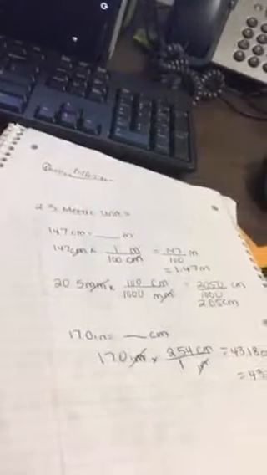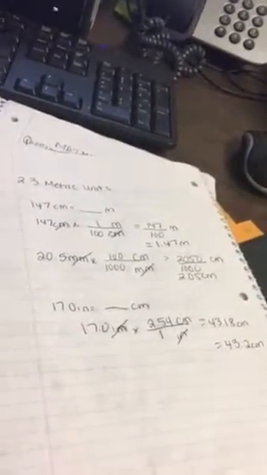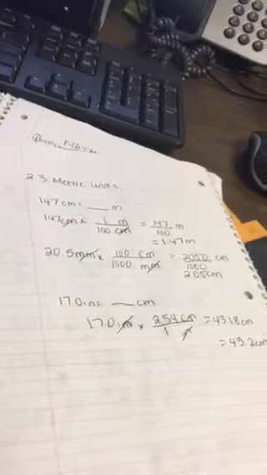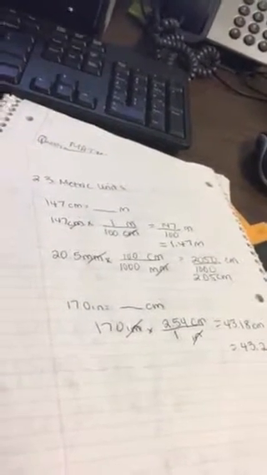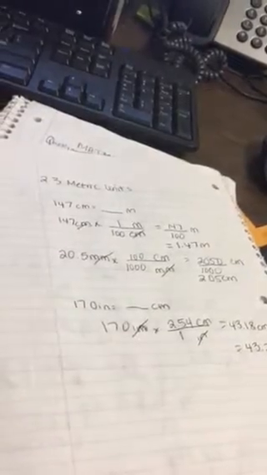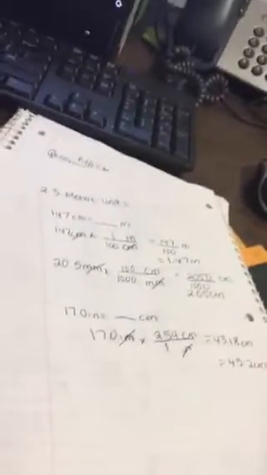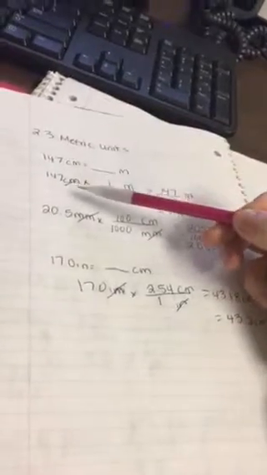So 2.3 is metric units. Make sure you go through 2.3 and write all the conversions down. There's weight, mass units, inches to meters, centimeters to millimeters, all those. I've done a couple of examples for you. If there are any questions, email or ask me, and I'll be happy to go over some more of them with you. But again, you're using the same conversion.